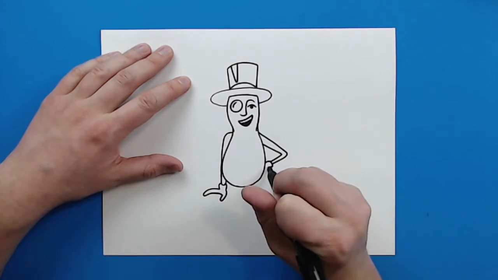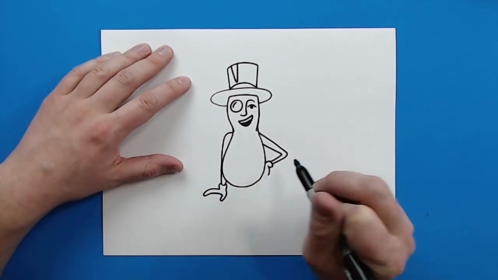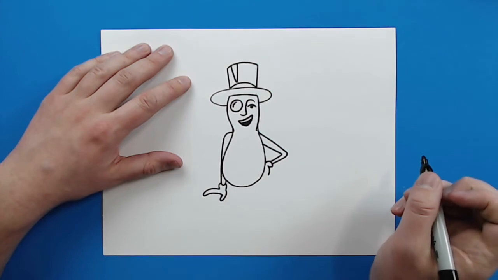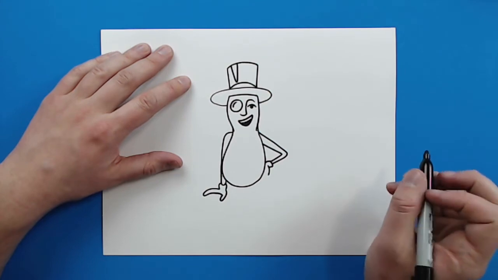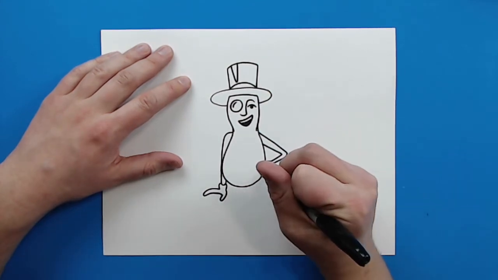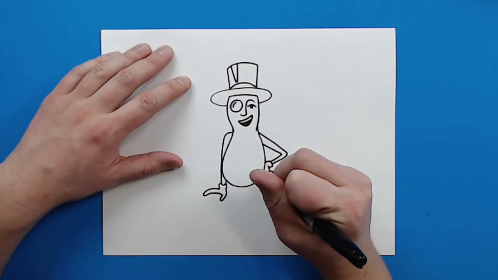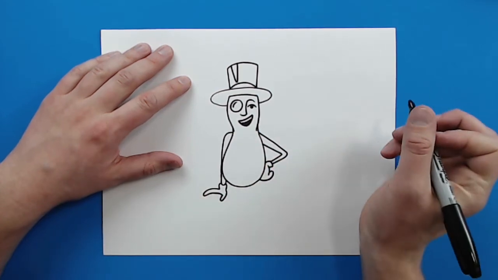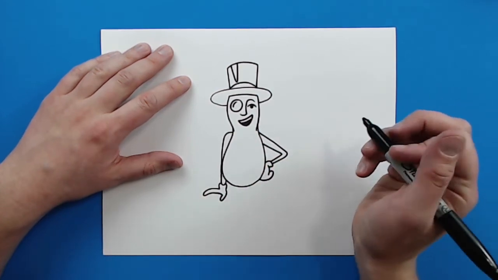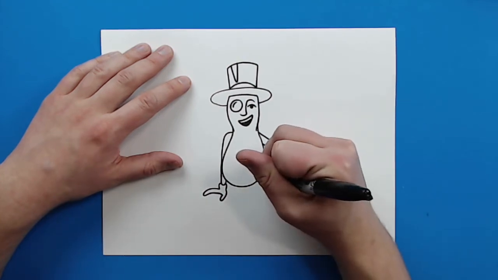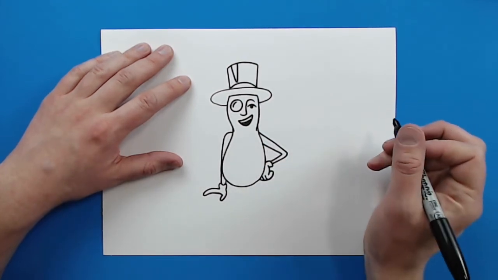Then you just want to go in and then draw a line that curves down for the other hand. Then right here, you just want to draw a line that's going to curve around and it's going to come up to here. And then I'm going to add a few little lines for the fingers.